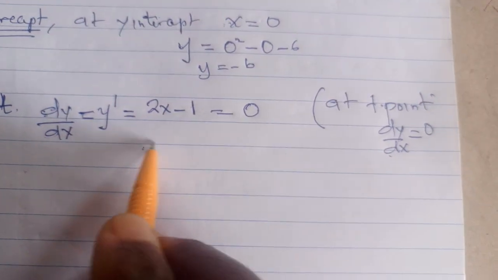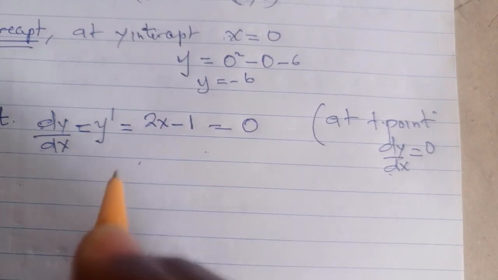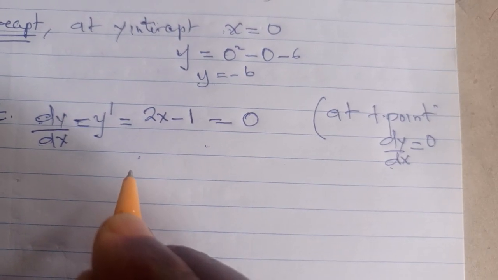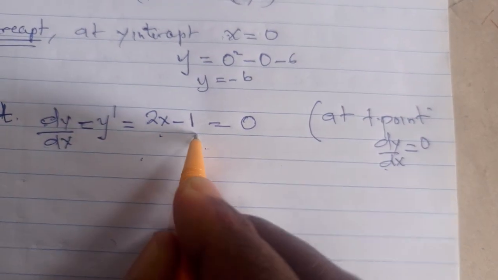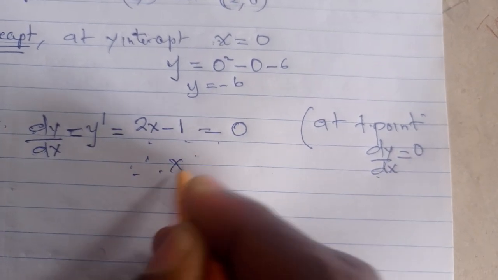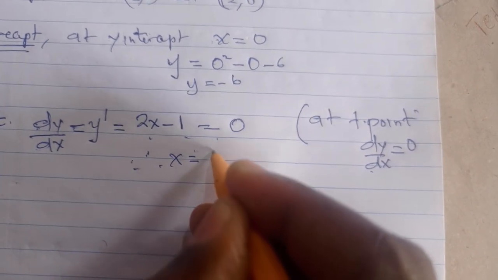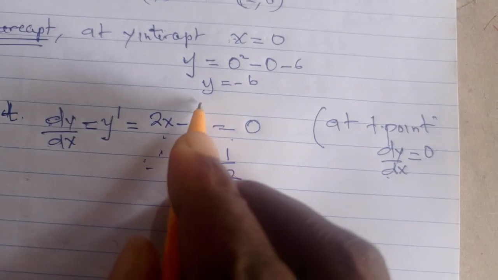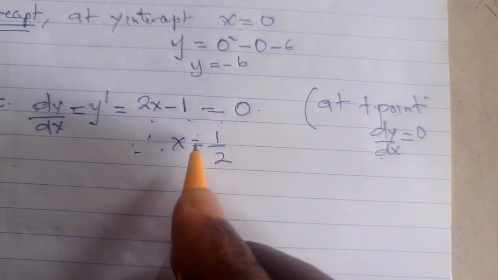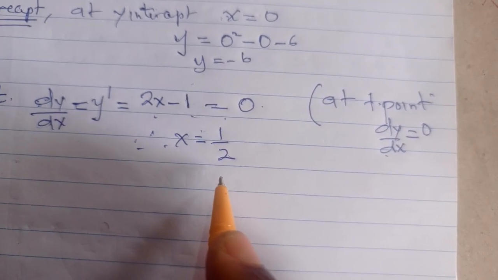So what we do here is find the value of x when the gradient is 0 at the turning point. So when we equate this to 0, we find that x is equal to a half. This one goes to the other side, it becomes positive, and then you divide both sides by 2, we have a half.